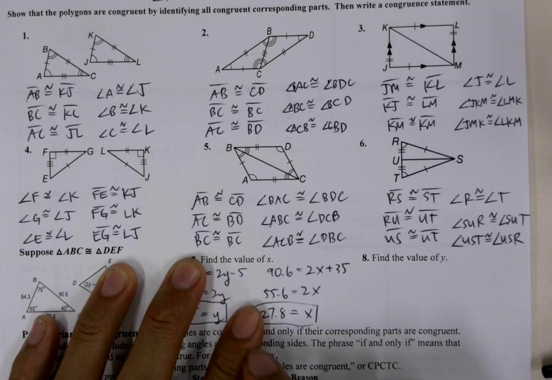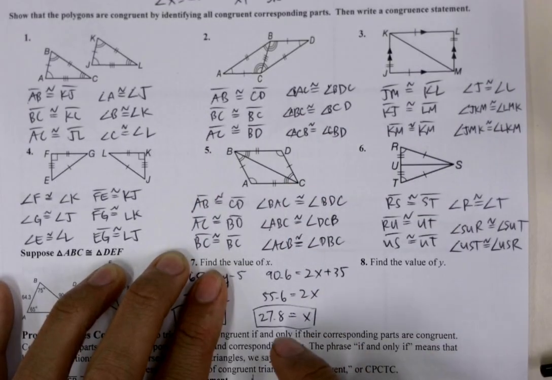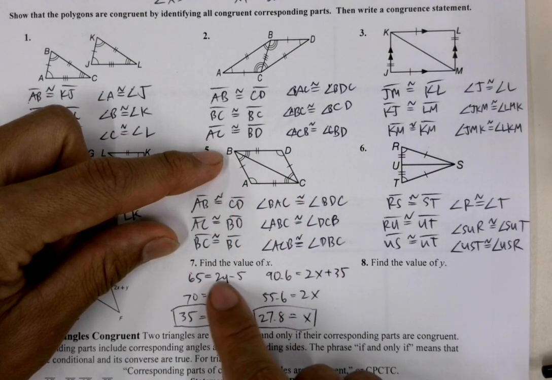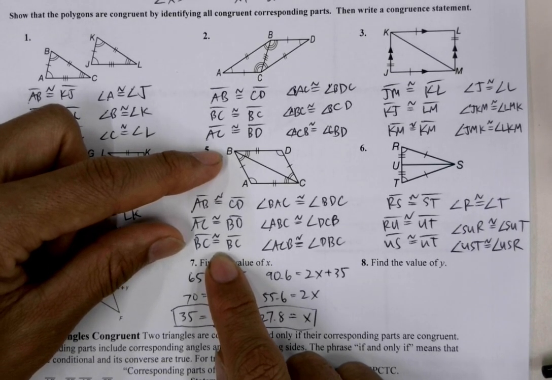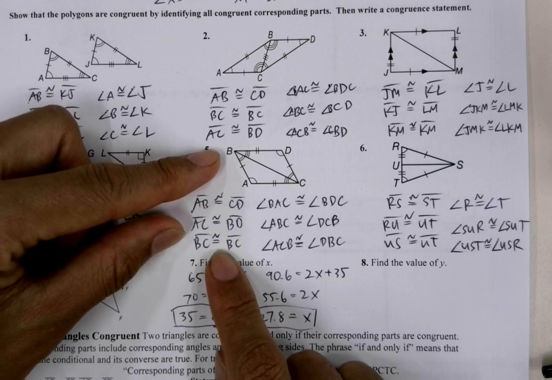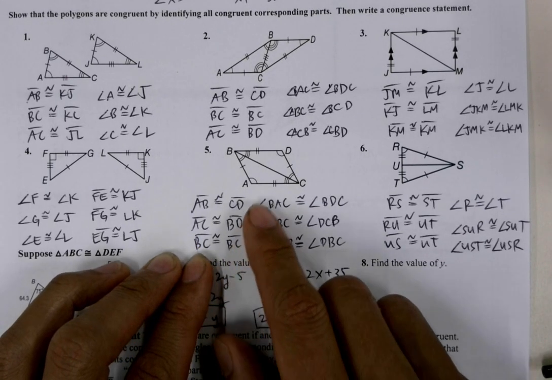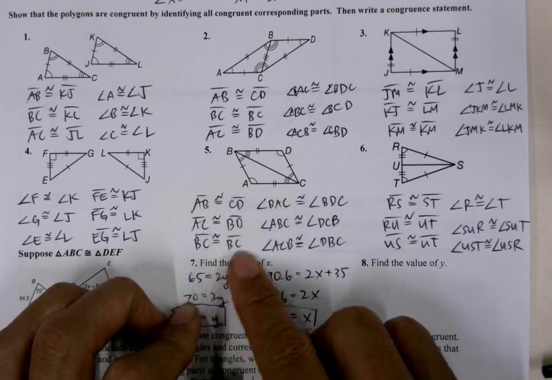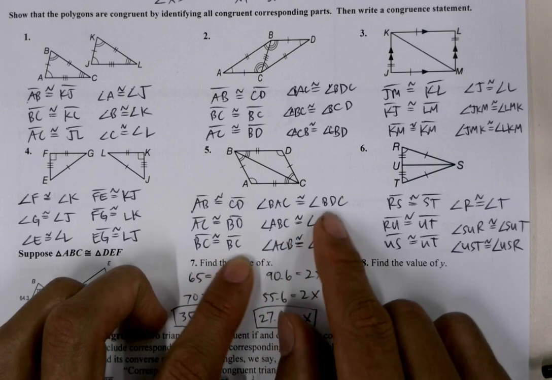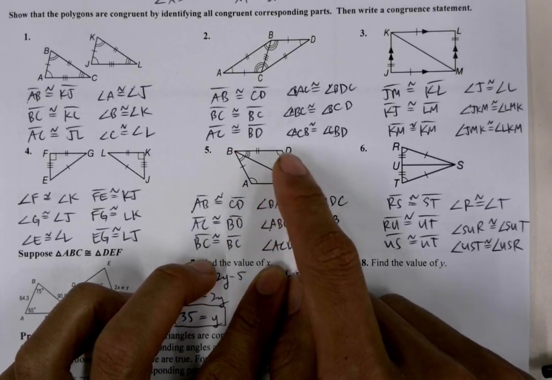Another thing that I would want to say is that when we are identifying all the corresponding congruent parts, we also want to specify for these 2 triangles that BC is congruent with BC. And although that seems trivial and something that we don't need to specify, it's going to be necessary when we're proving that 2 triangles are congruent. Because to prove that 2 triangles are congruent, they have to have corresponding sides congruent, all of them, including BC is congruent with BC, and also all corresponding angles congruent. Then we could say triangle ABC is congruent with triangle BCD.